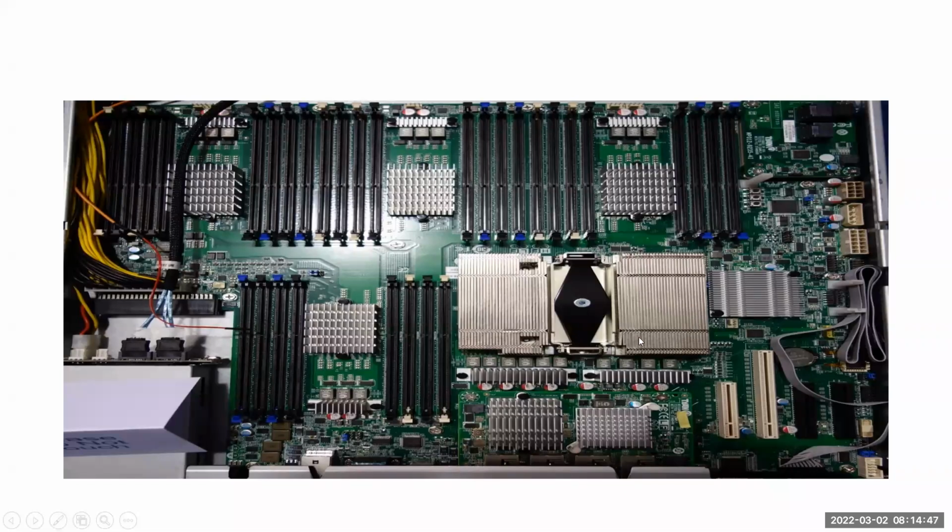Separated. Can you see this one? There is some symbol, right? So under this is a cooling point. Under this one you will have the processor. This is the processor.